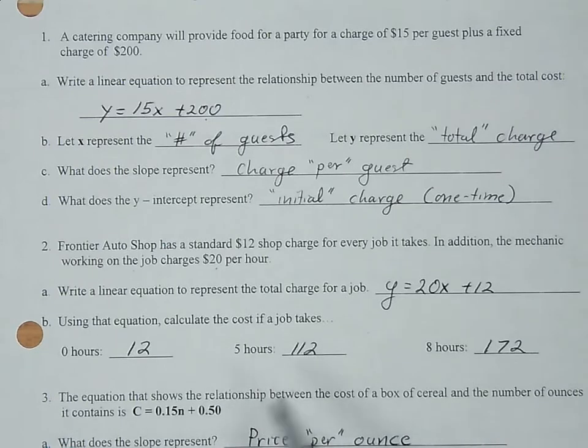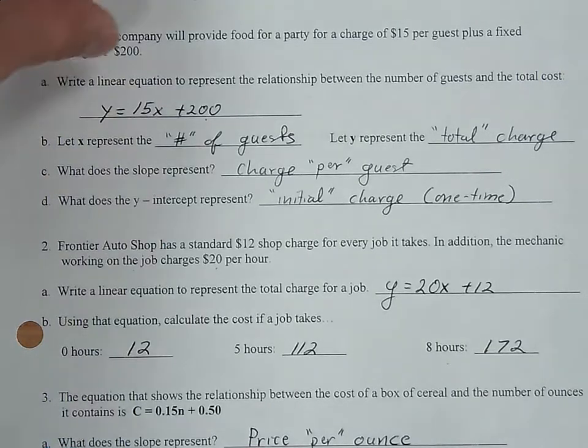Well, if the mechanic works on it for 5 hours, 5 times 20 is 100 plus 12 is 112. And same thing for 8 hours. You just put 8 into the equation and get 172. Okay. Next one.